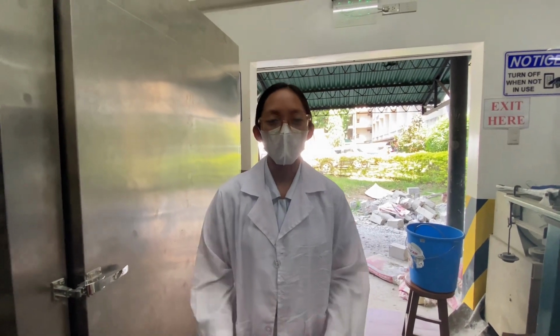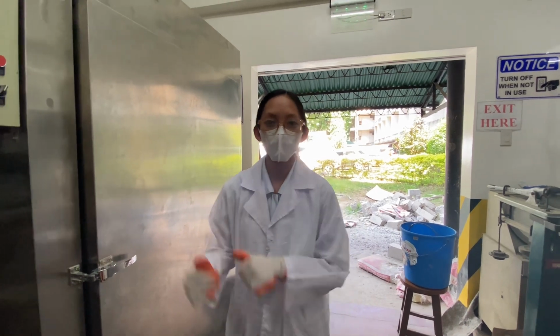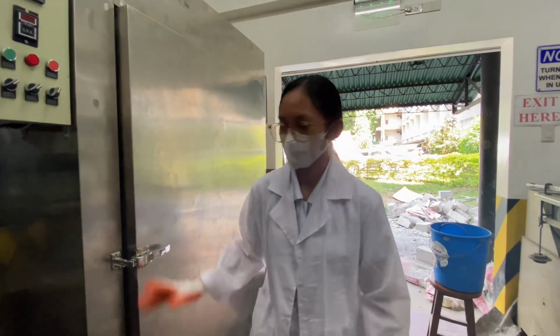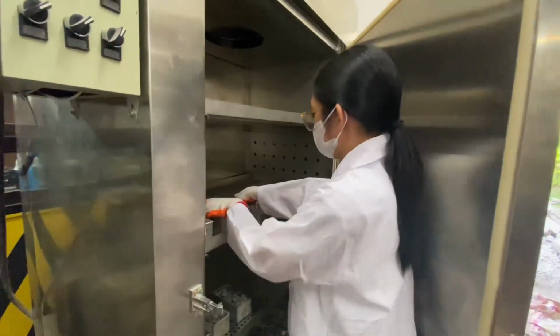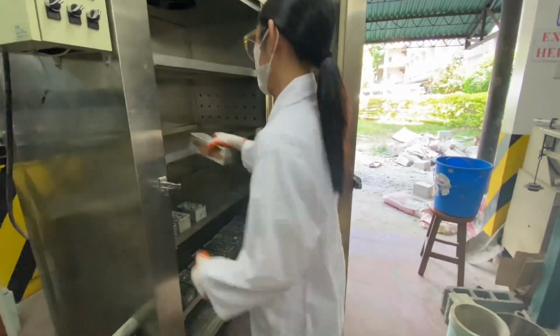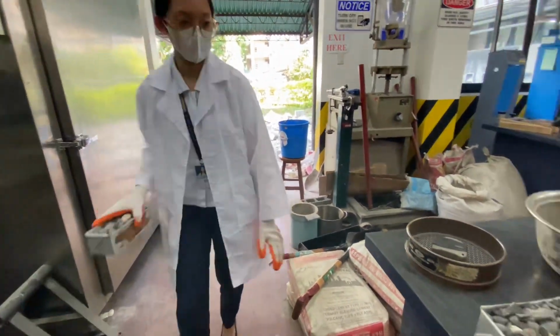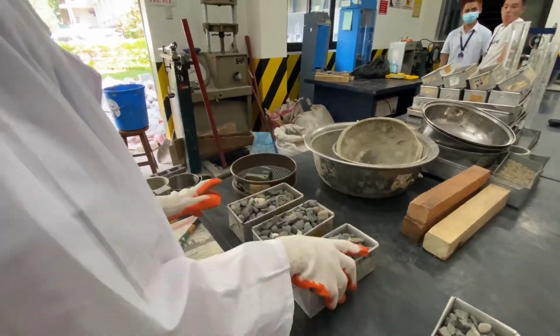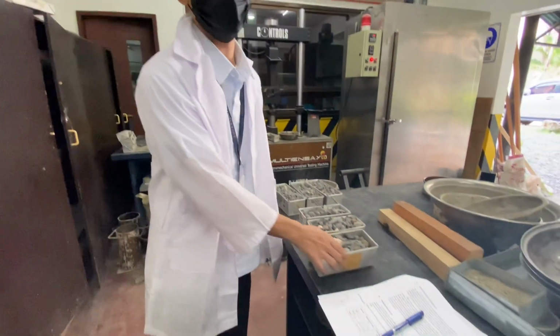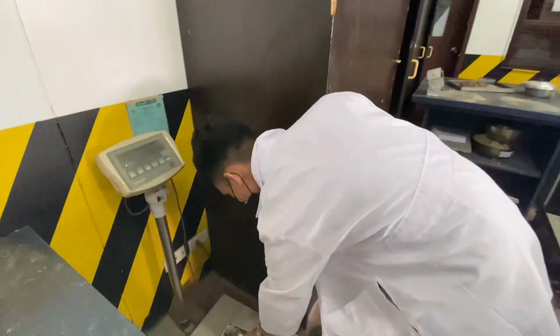After drying the samples in the oven for 24 hours, we're going to remove it and cool it for 1 to 3 hours at room temperature. So after cooling the coarse aggregate samples, now we're going to weigh them. We weigh the sample as the oven dry weight.